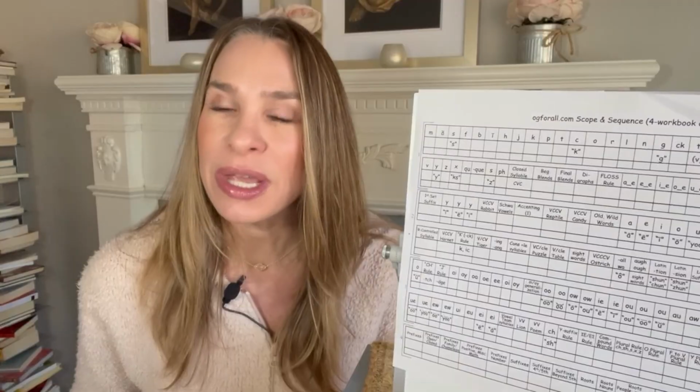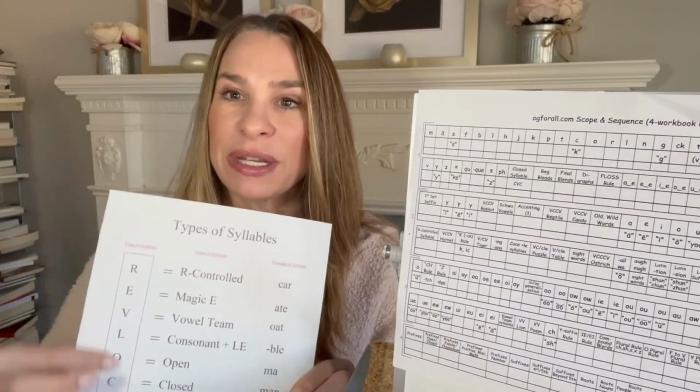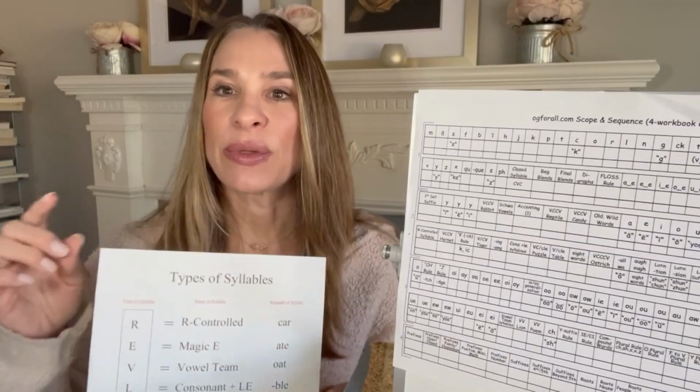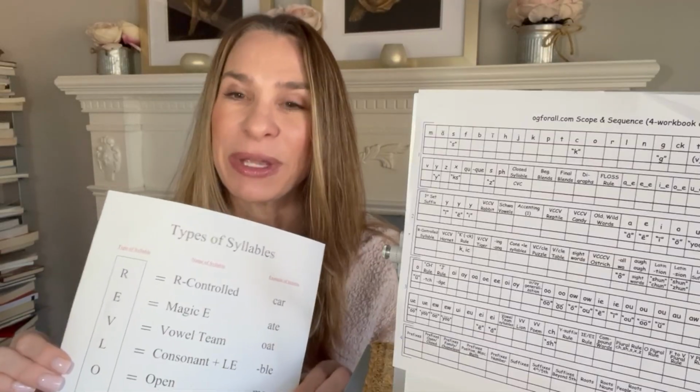Let's remember that syllable division is the breaking down of multi-syllabic words into smaller, more digestible parts. We break those apart according to rules, and then we label those syllables with our Revloc system of syllable types, so that there's rules to breaking the word. In VCCV, we break it between the two C's, and then there's rules to reading the syllable type. So it gives students a reason to do everything they're doing.